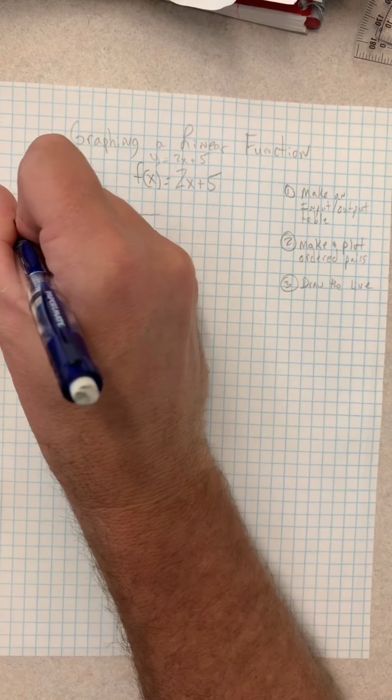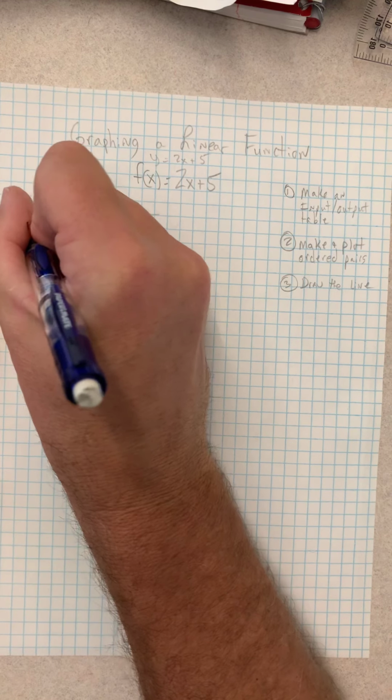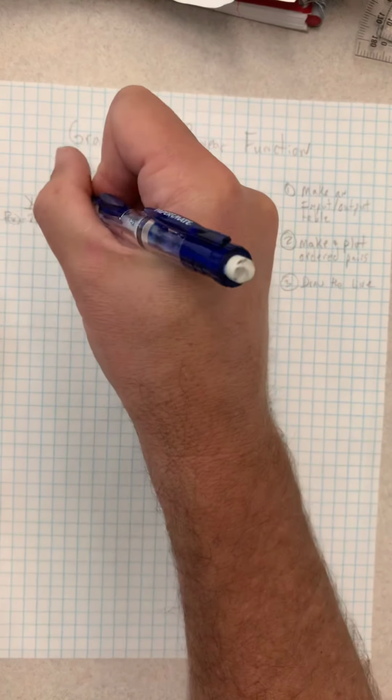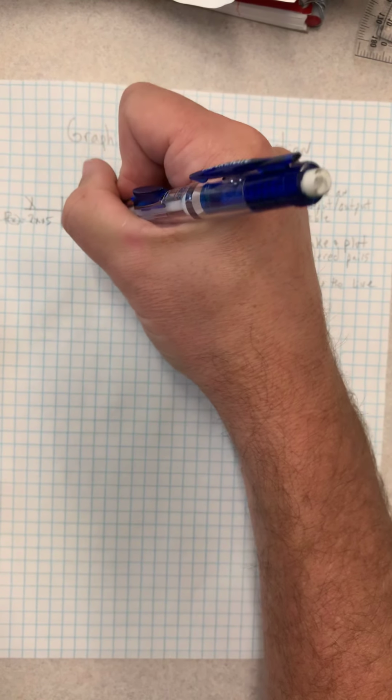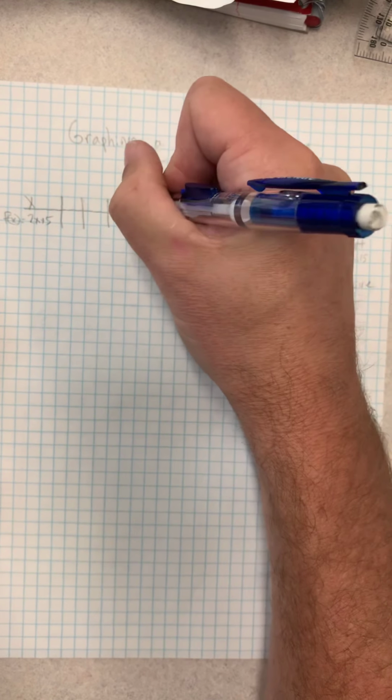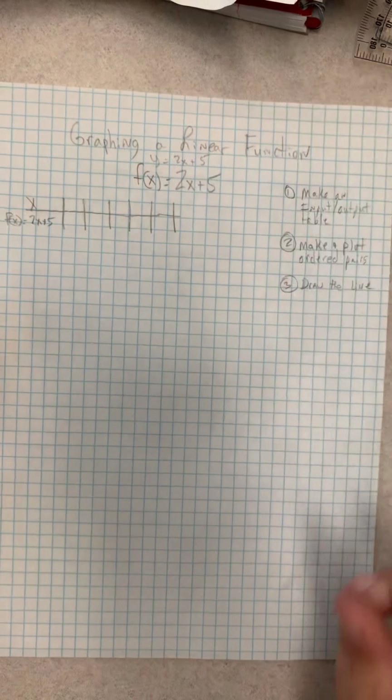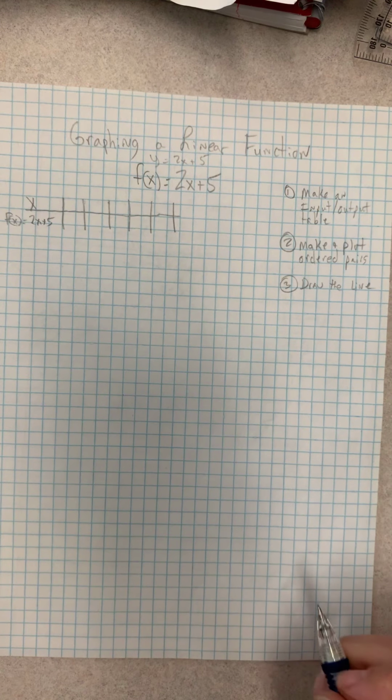So here's my XY table. This is what we've done all along. I'll put my function here. F of x or my y is equal to 2x plus 5. You're going to be asked to choose values for your input and output.